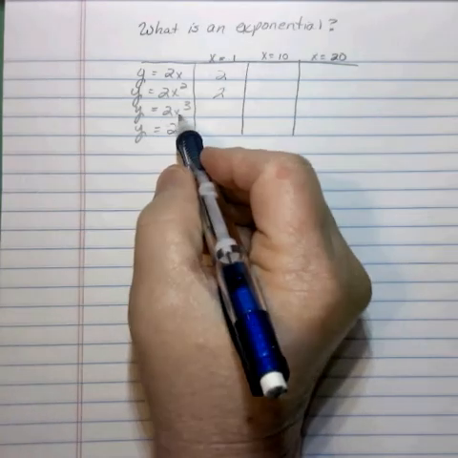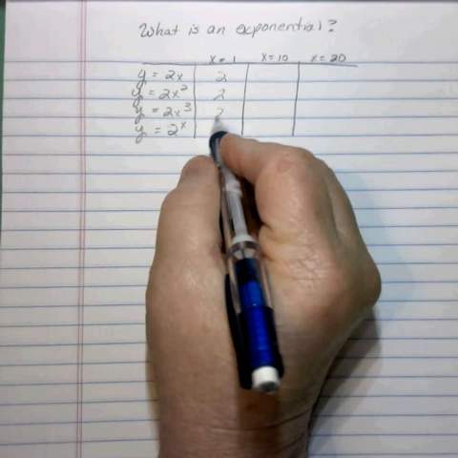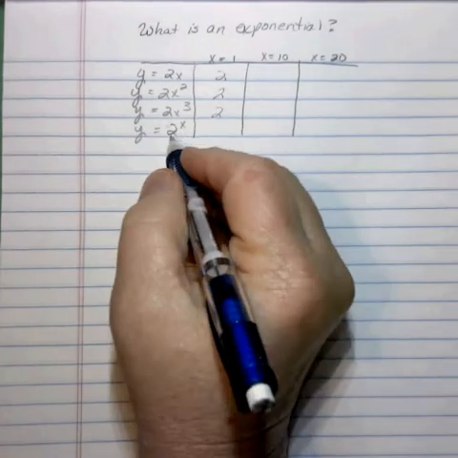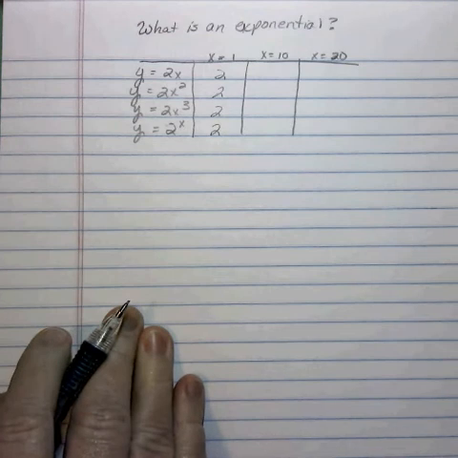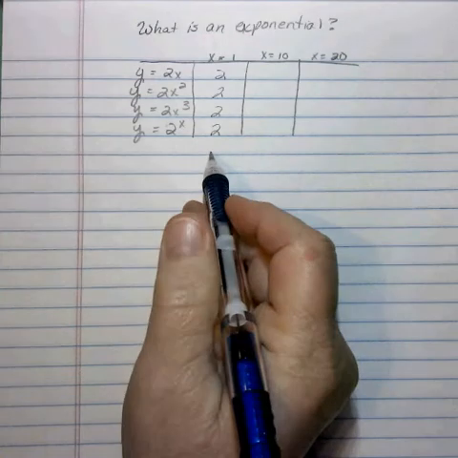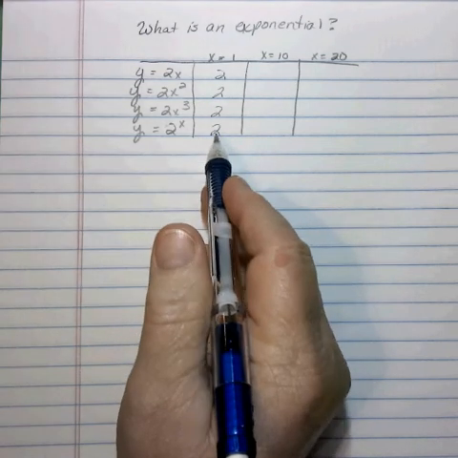We're plugging 1 in again. 1 cubed is 1. 1 times 2 is 2. And then 2 to the first power is 2. So when x is 1, we get the same value for all four expressions. We get the value 2.